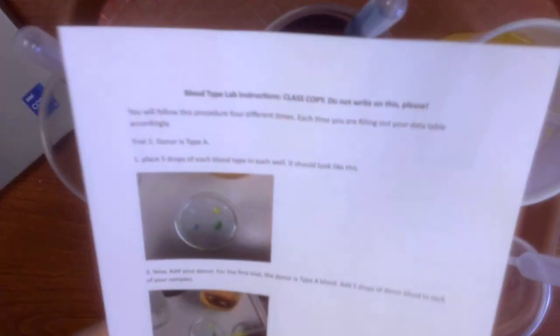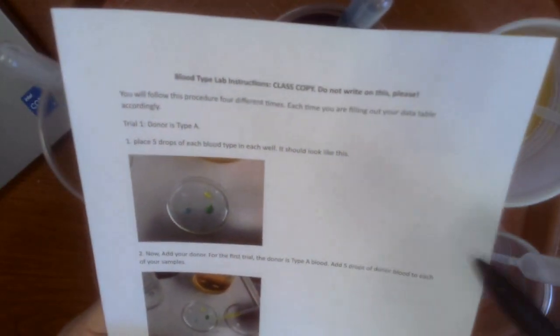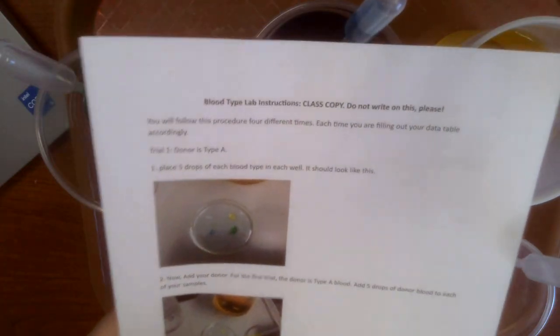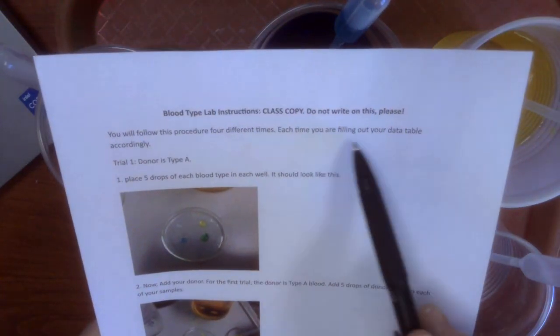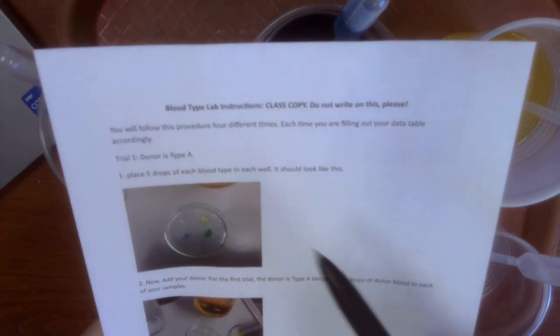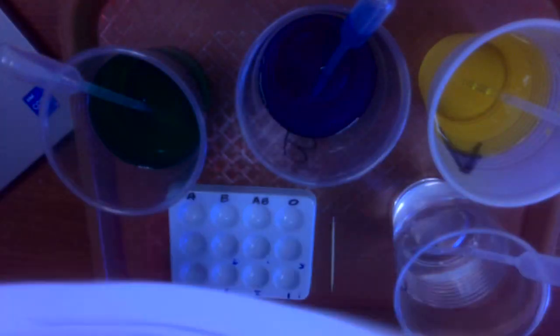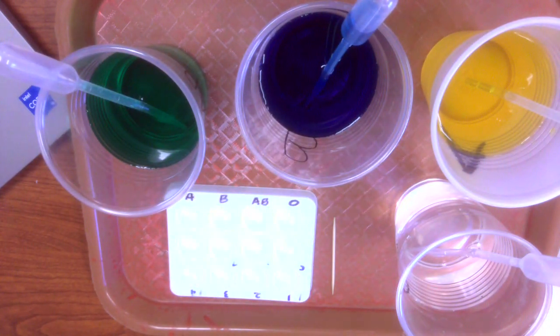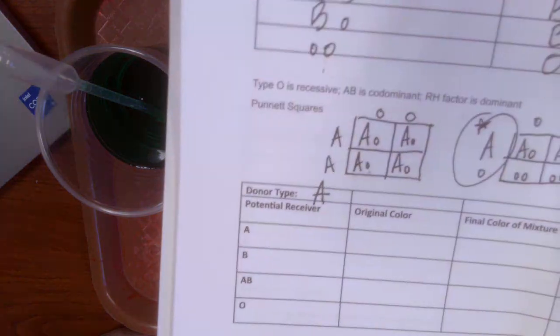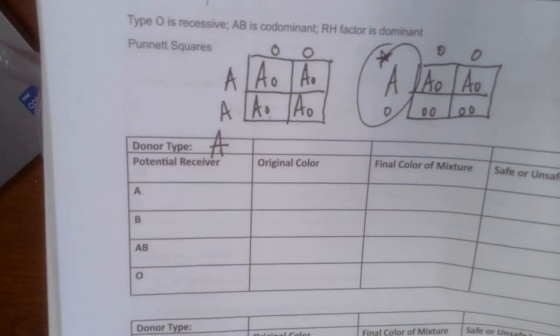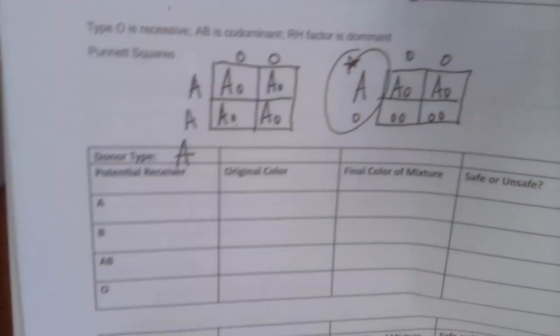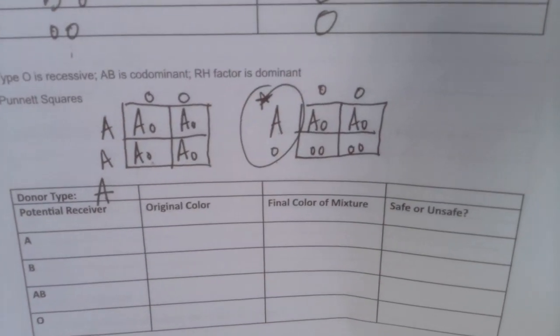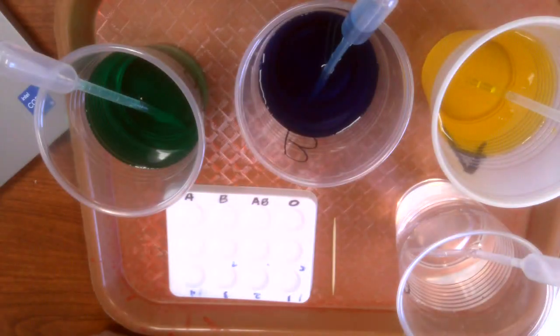You're going to be following this procedure 4 different times. Each time you're filling out your data table. Trial 1 donor type is type A. So we're going to do this together. In my first data table, I'm going to put type A as my donor type. You'll notice that I have all of the potential receivers. I have the original color, final color, and if it's safe or unsafe.